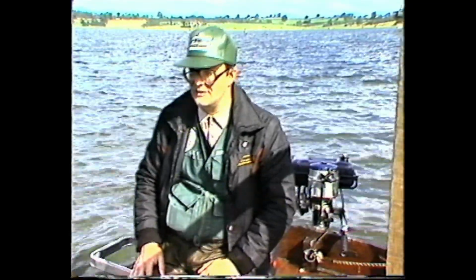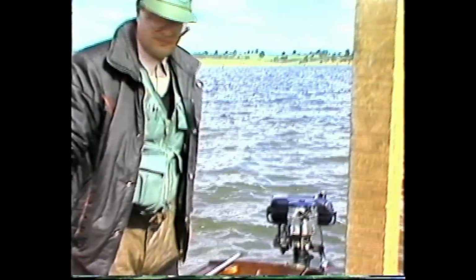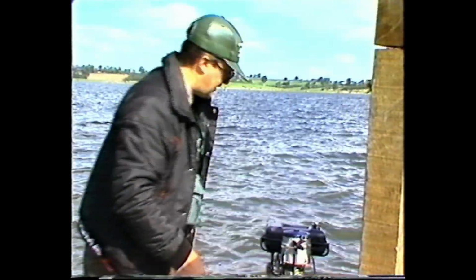Super. Okay, shall we go? I reckon it's time. I'll just warm the motor up, Peter. If you cast off as soon as I've got the engine going, we'll be away.